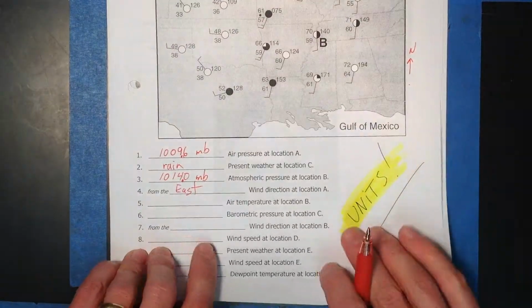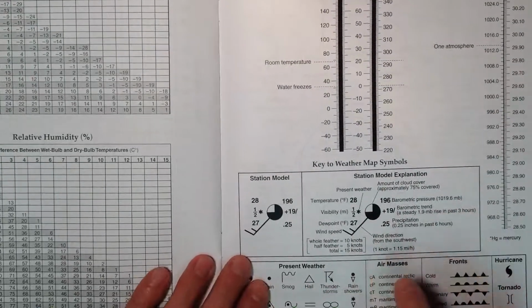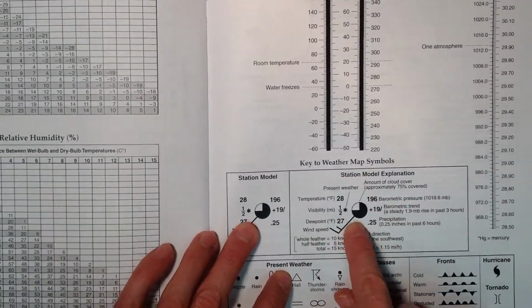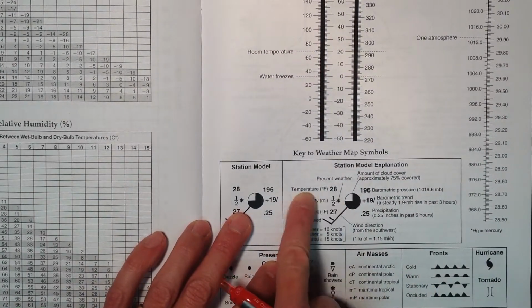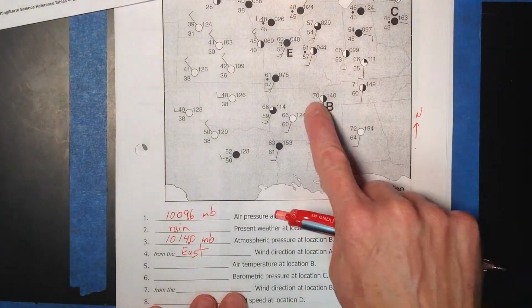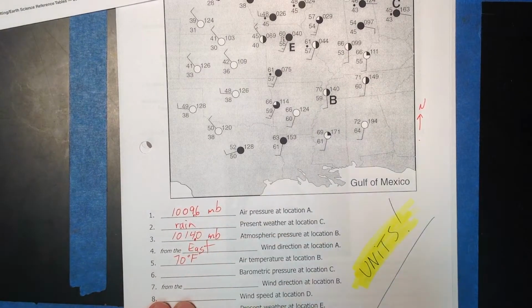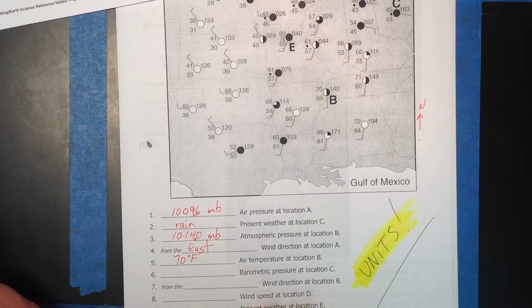Air temperature at location B. Well, here's B right here. What number here is air temperature? This will tell you that number right there, 28, that's temperature, meaning air temperature in degrees Fahrenheit. So at B it is 70. And you must have degrees Fahrenheit, not just degrees, because that could be Celsius. It must have degrees Fahrenheit, or else it's wrong.